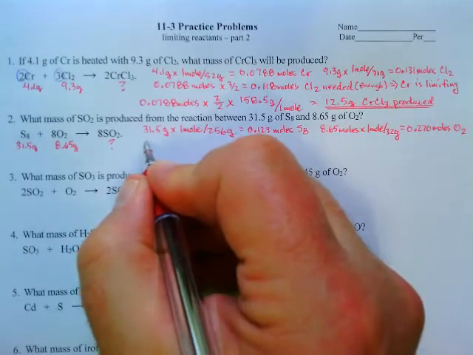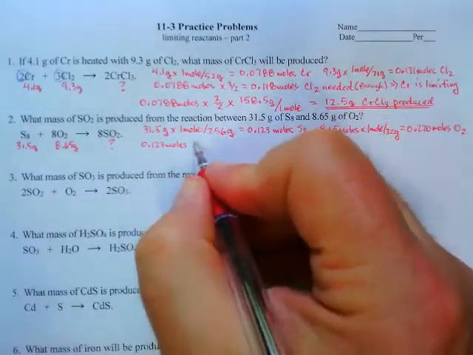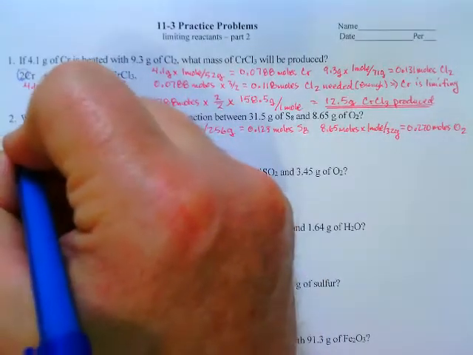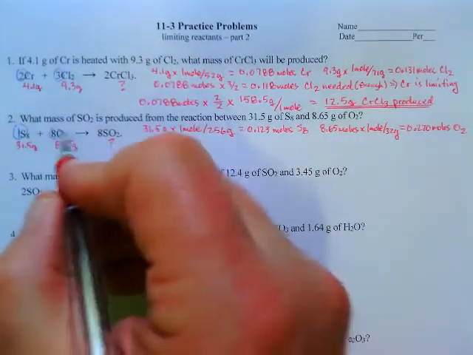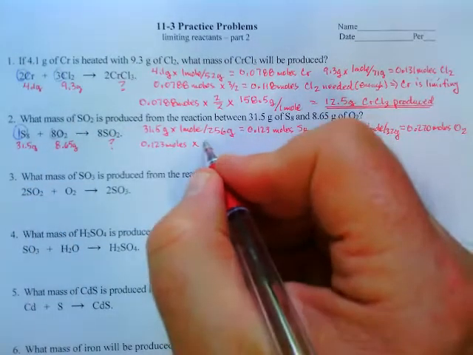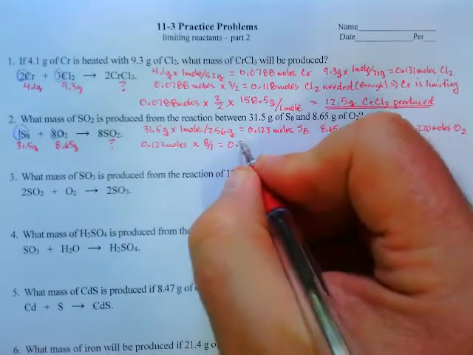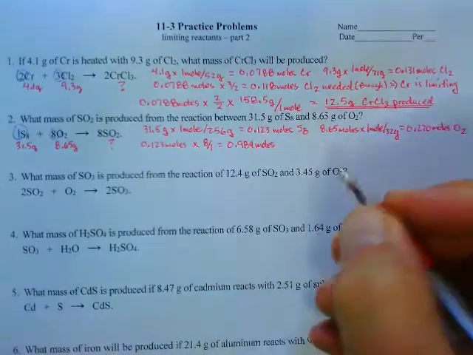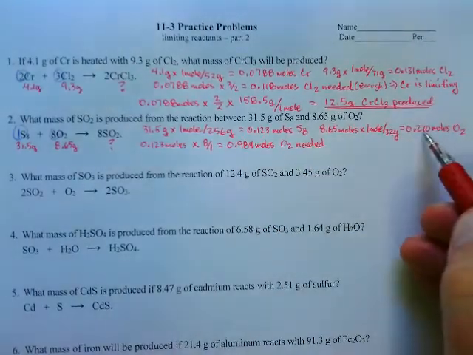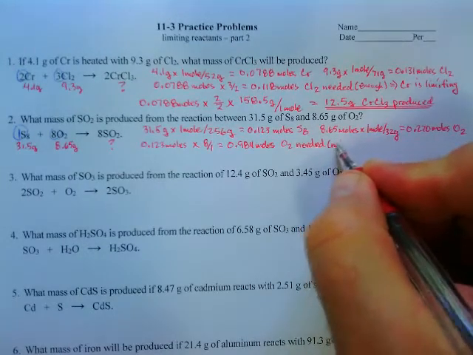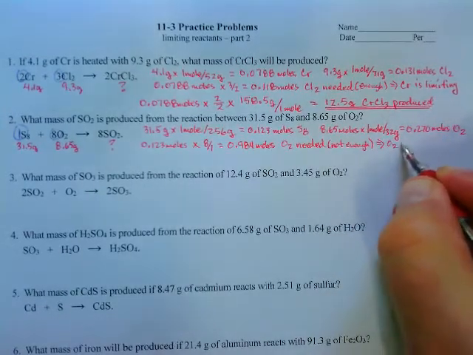So if we take the 0.123 moles of the sulfur times, and in this case, to compare our reactants, we're going to have 8 over 1. Again, since we're starting with this one, the one we want to find out about is the O2, so it's 8 over 1, which gives me 0.984 moles of O2 needed. We only have 0.27, so not enough, and therefore the O2 is limiting.